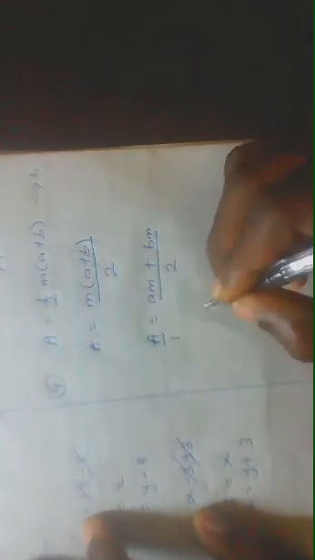And like we did earlier in this equation where we cross multiplied, since you have a fraction here, you also cross multiply. So this is the same thing as A all over 1, so cross multiply.